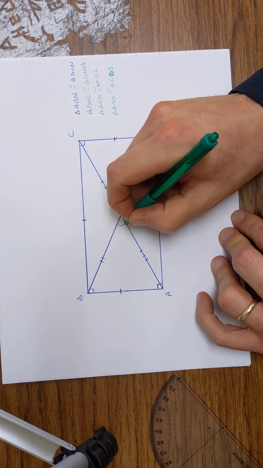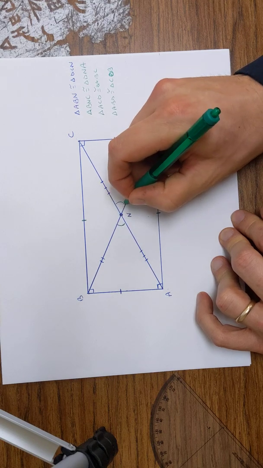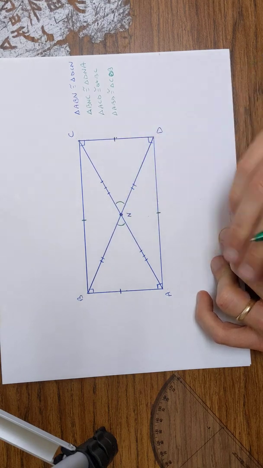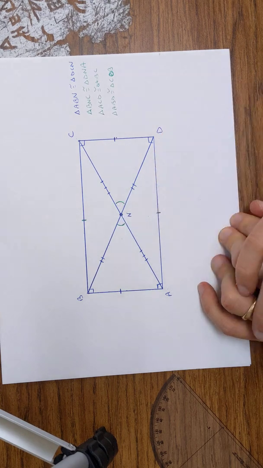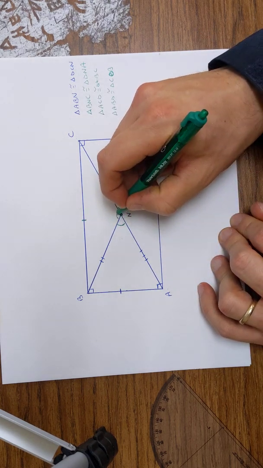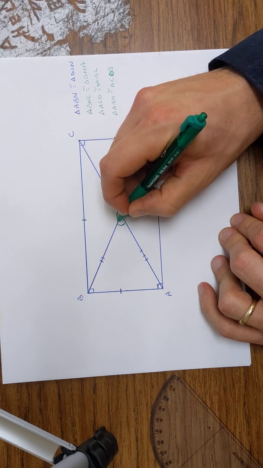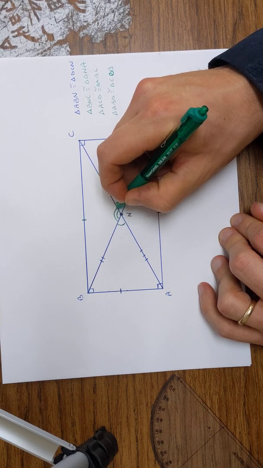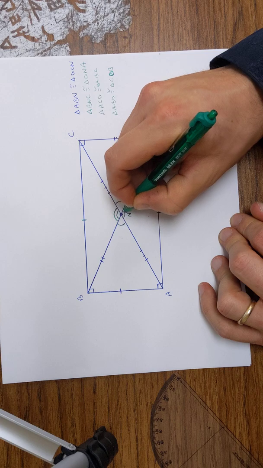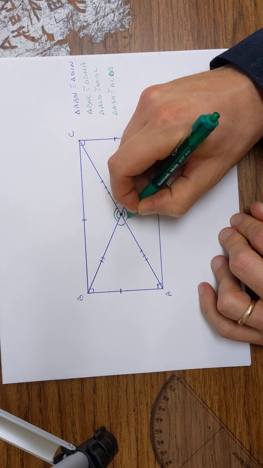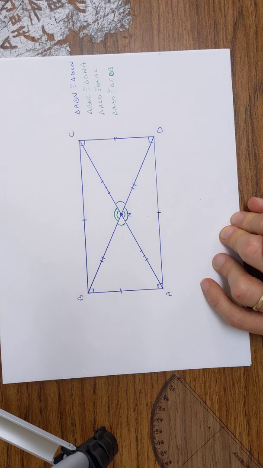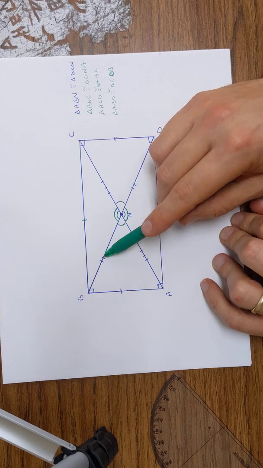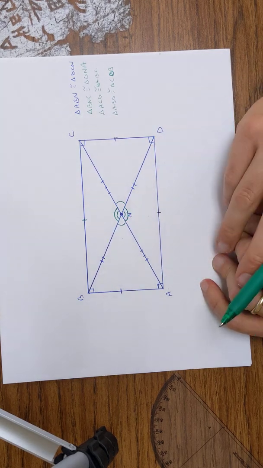Well, we can say that these angles in here are also congruent angles, and that's because there's something called vertical angles. They're across an intersection from each other, and that's going to be true anytime two lines cross. The angles across from them are called vertical angles. Vertical angles are congruent.